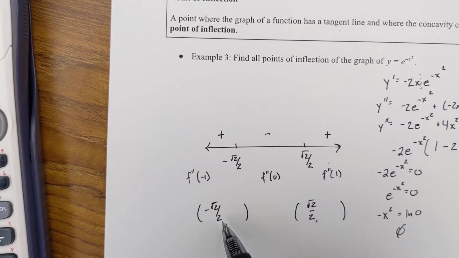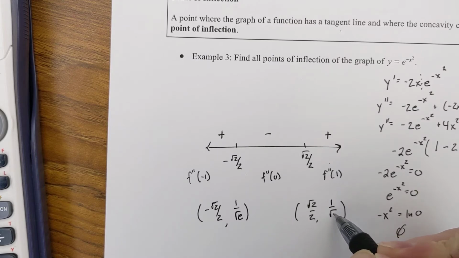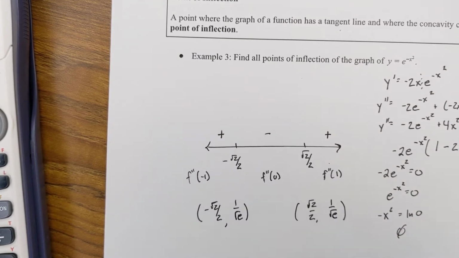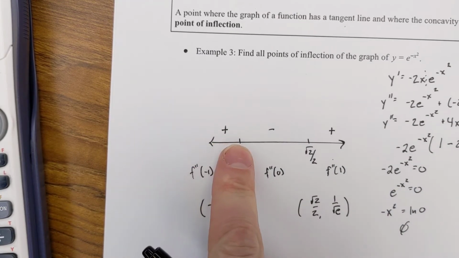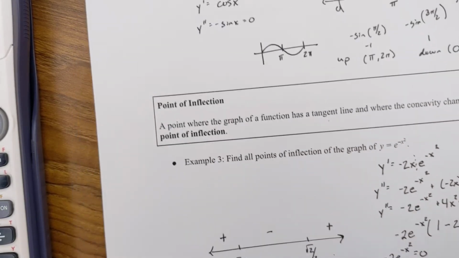Root 2 over 2 squared is 1/2. So it's e to the negative 1/2, which is the same thing as 1 over root e. Those would be the 2 points of inflection, where it changes from concave up to down here and down to up at the second one.